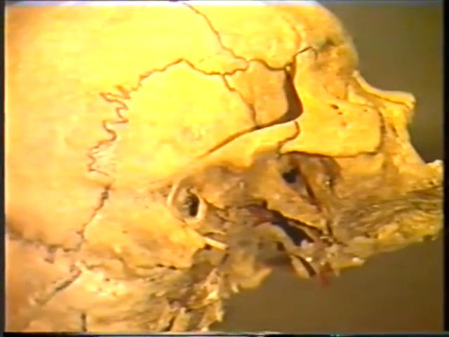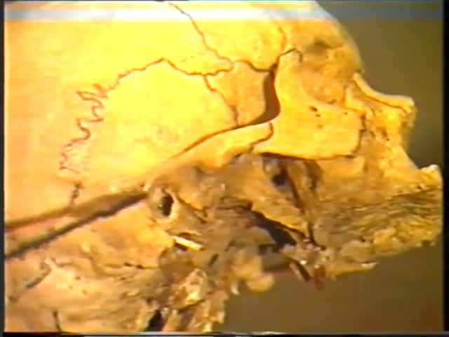This is the external auditory or acoustic meatus.